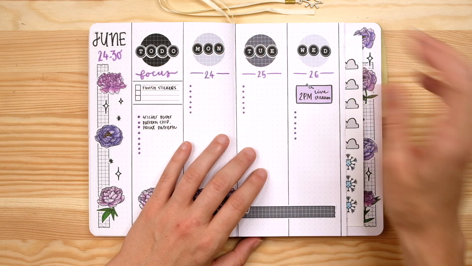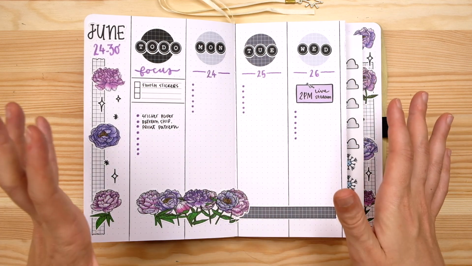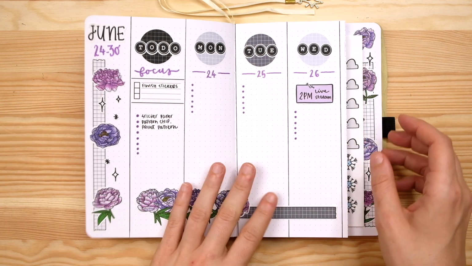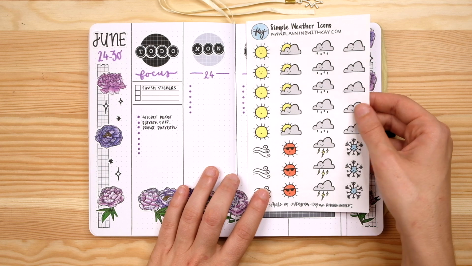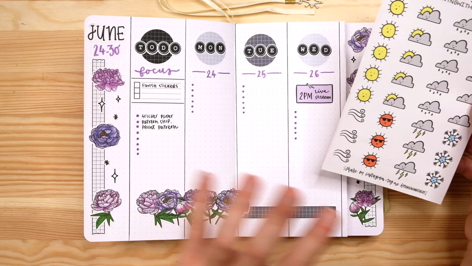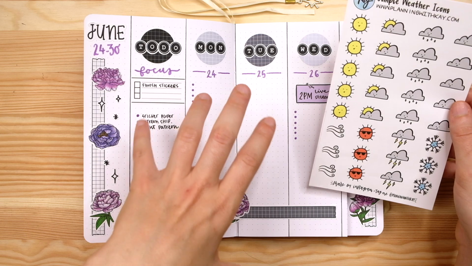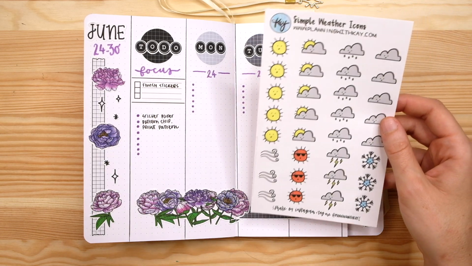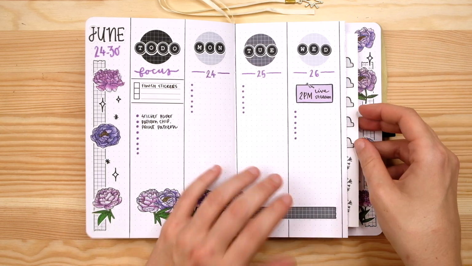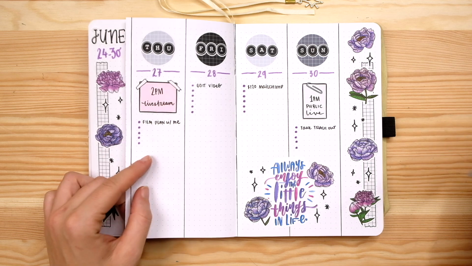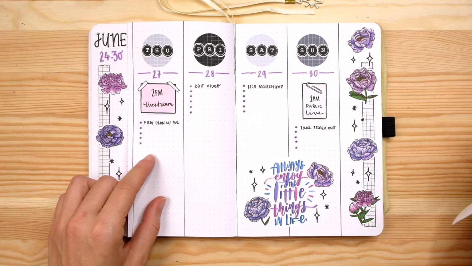So that way throughout the week, I can update my weather forecast and stick in one of these little weather icons under each day, or maybe even on top. I'll figure out exactly where I want to put it along with the temperature forecast. All right, so there we go. My perfect weekly spread for this coming week.